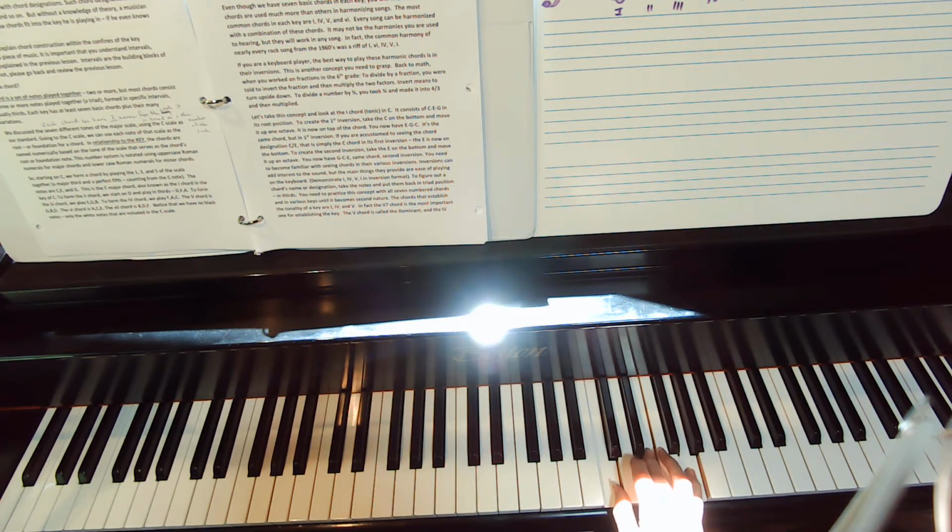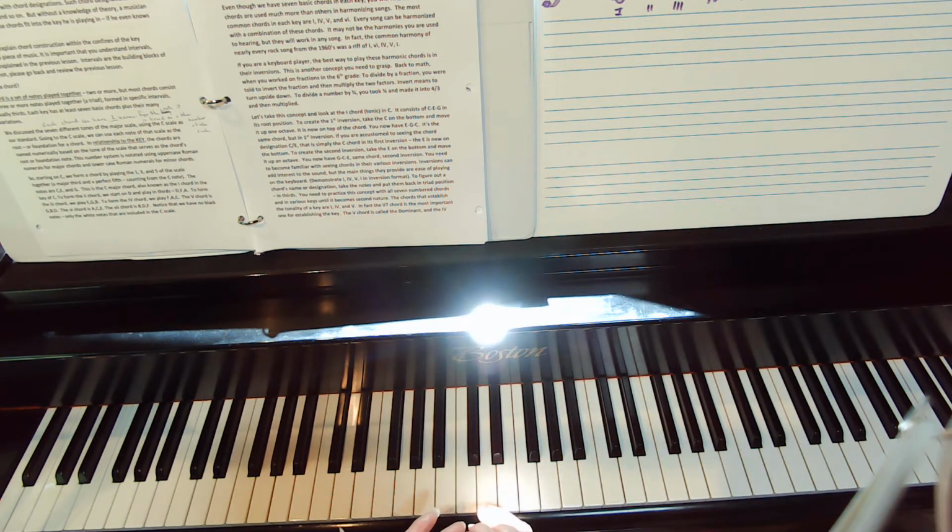Now, we could name these chords by the name of the note that they start on. However, for music theory purposes, we're going to start using the Roman numeral system. So the C chord built on the C is also, the C is the one of the scale. Remember, there's 7 notes in the scale, 7 different notes. So this is the 1 chord in the key of C.